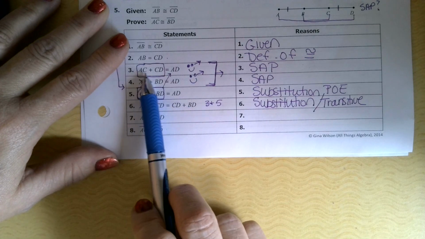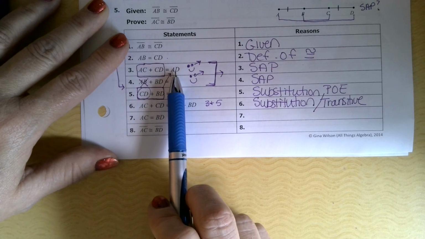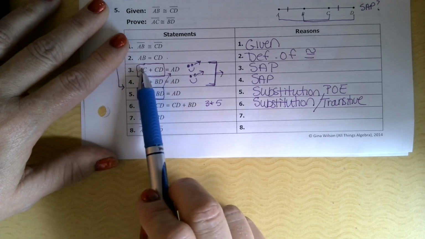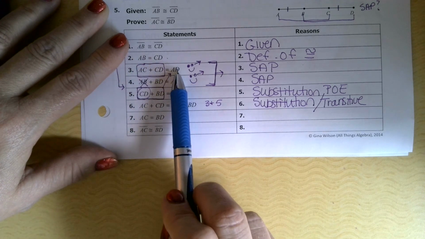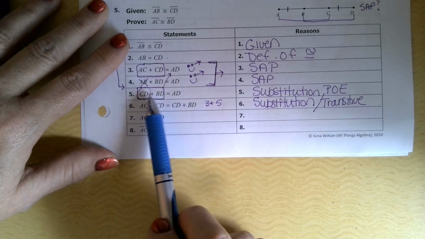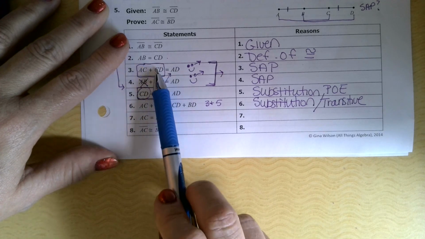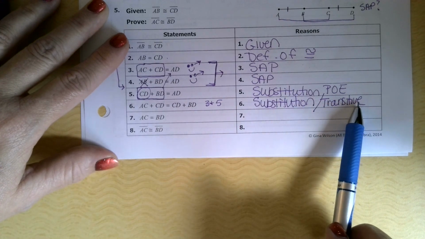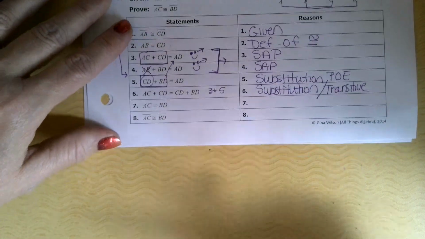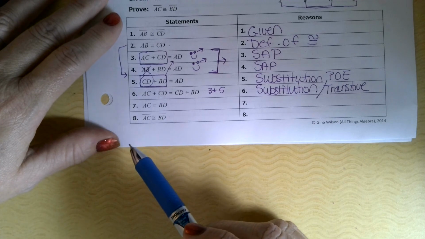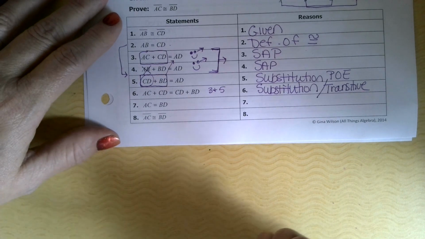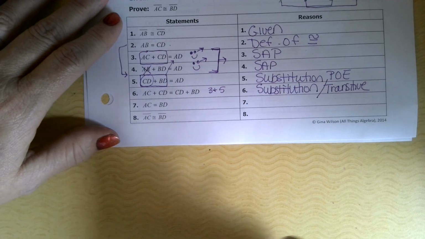If A equals B and B equals, let's do XY. If X equals Y and Y equals Z, then X equals Z. Substitution or transitive. So either answer's right. My little rule is if you have no idea what the answer is, put substitution, you have a good chance of getting it right. How about that?